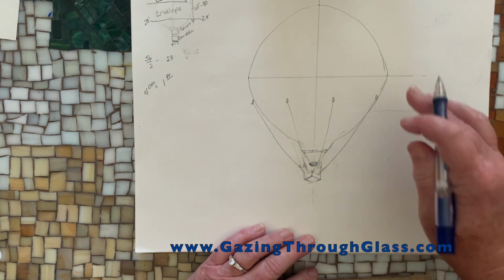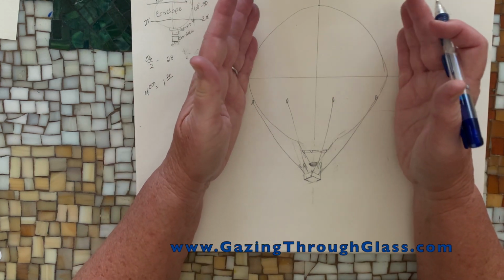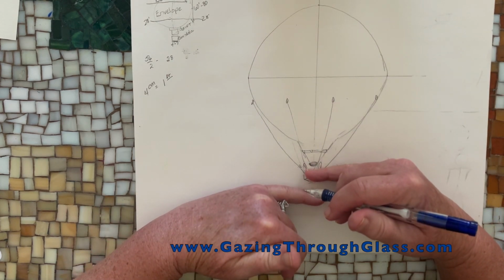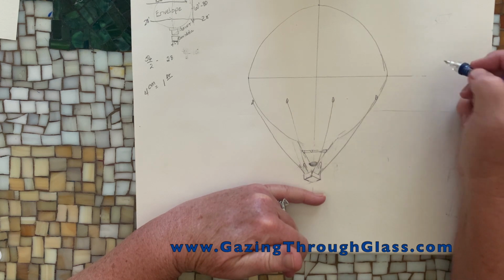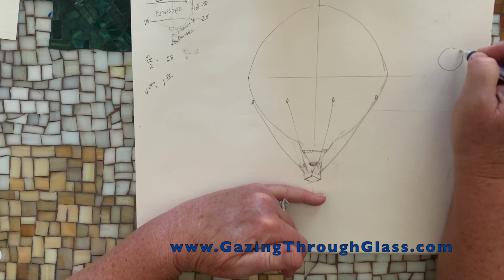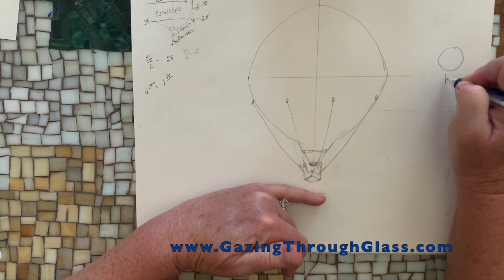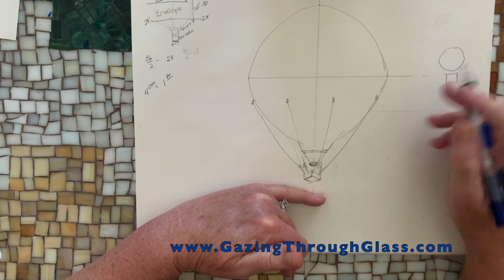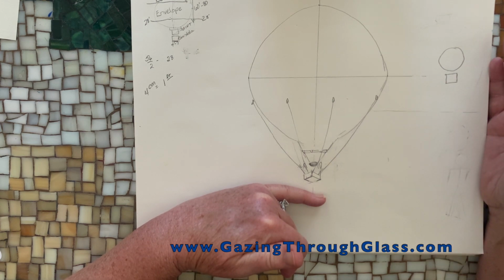I hope this helps. I think your problem is that you don't have the right measurements according to what a balloon really looks like. If I were to draw a balloon like this and make the basket down here like that, all of a sudden things are off to begin with.